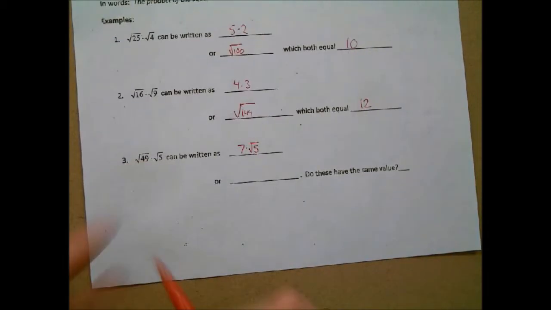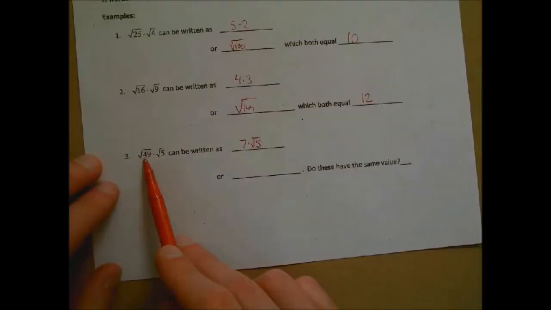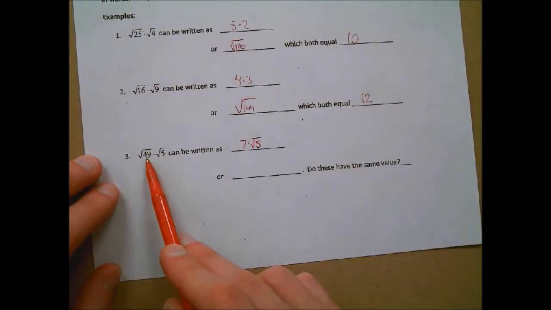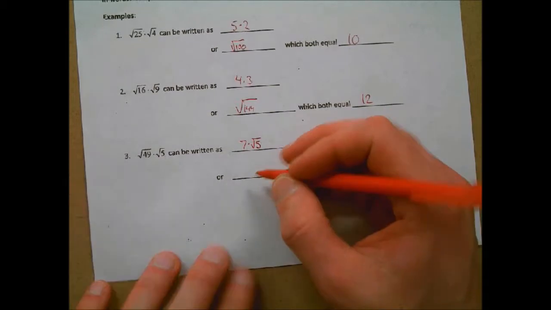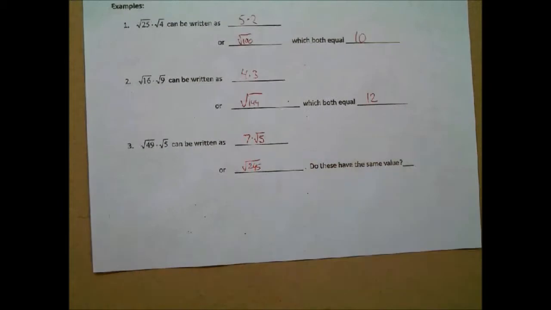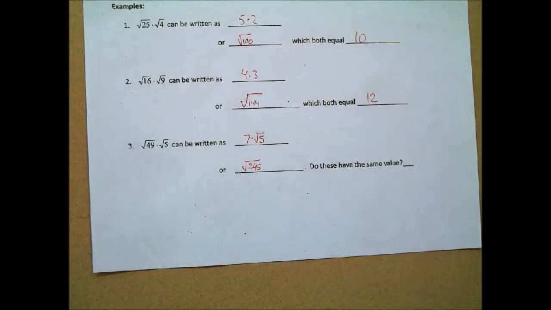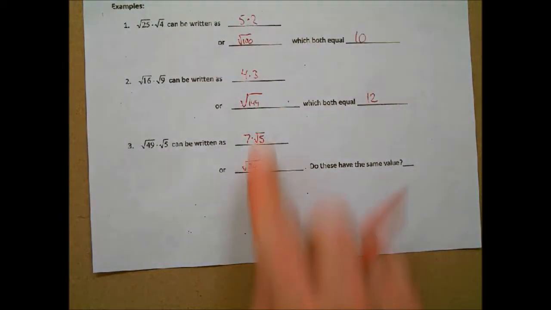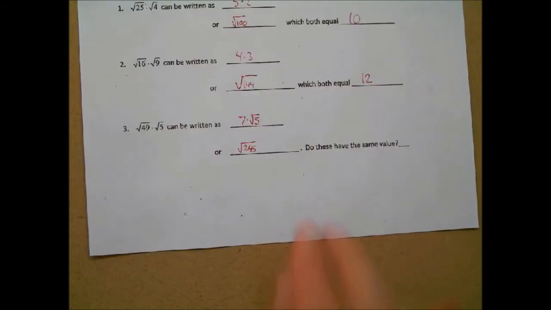Alternatively here, we could write root 49 times root 5, right? What's 49 times 5? Well, if you multiply that out, you're going to get the square root of 245. Do these two have the same value? Is 7 times the square root of 5 the same thing as the square root of 245? What's that? No? We all agree? No? Or we're not sure, maybe? How can we figure it out?